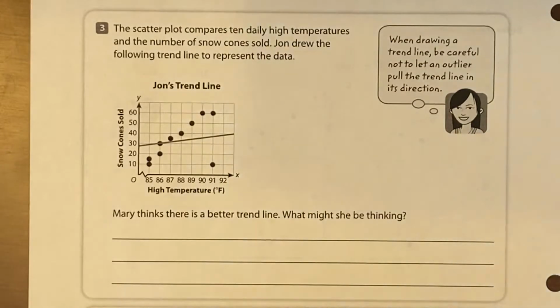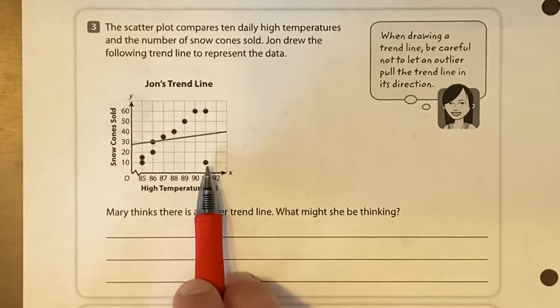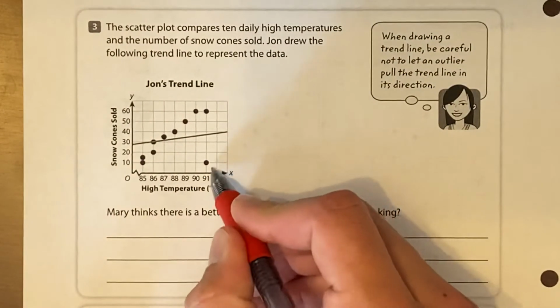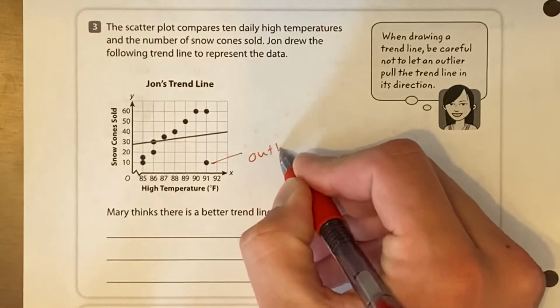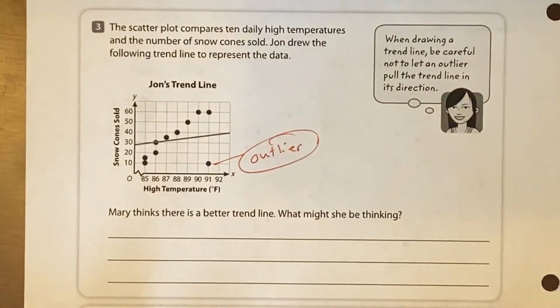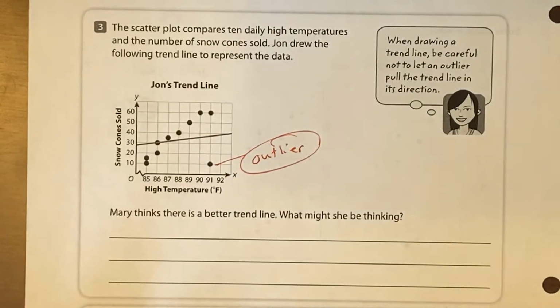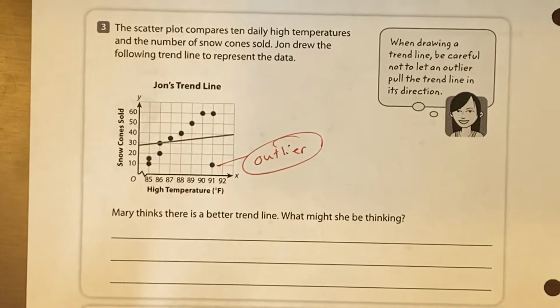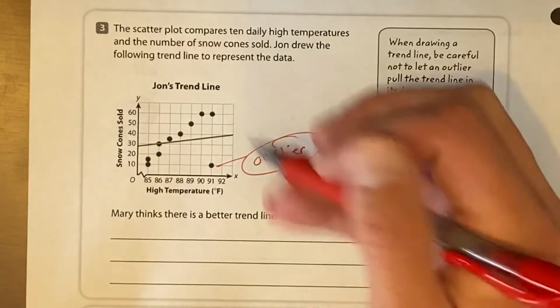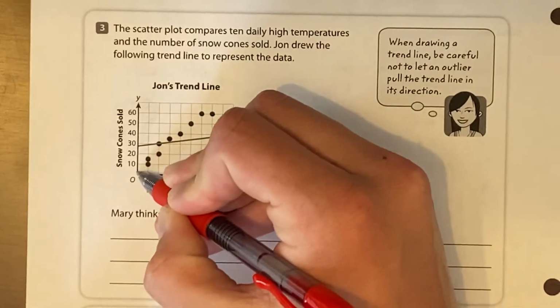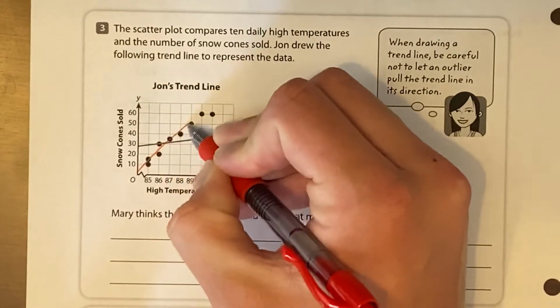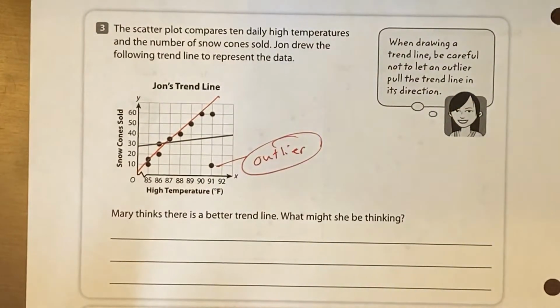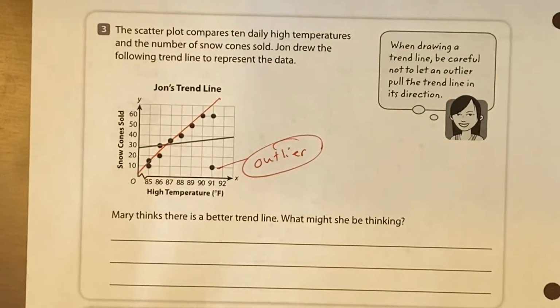Well, if you notice here, in the previous video, we talked about a point like this, that there's a name for that. We call that an outlier. Okay, so that point right there, it's part of our data set, but it doesn't really follow the same pattern as the rest of our data points. So when we're drawing a line of best fit, we don't have to take that outlier into account. All we have to do is use the points that are clustered together, and we could draw us a trend line that looks a little bit more like that. Okay, so Mary thinks there's a better trend line. We'd say that's our trend line right there.